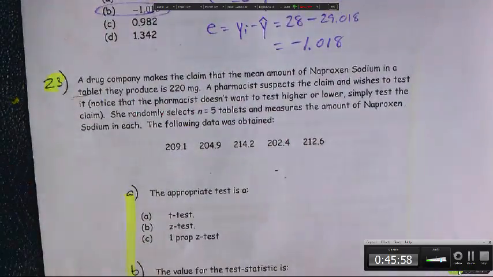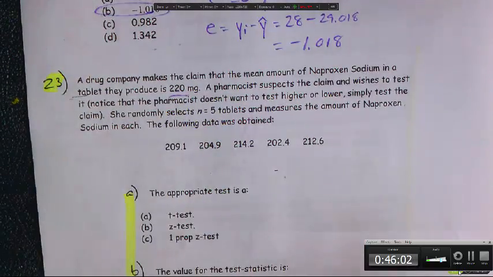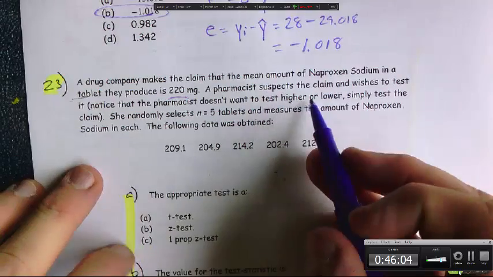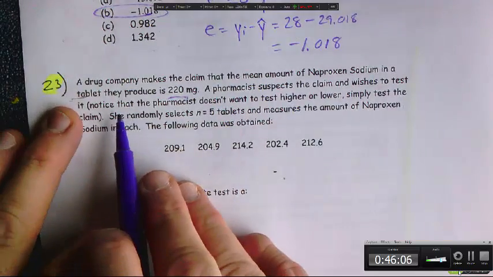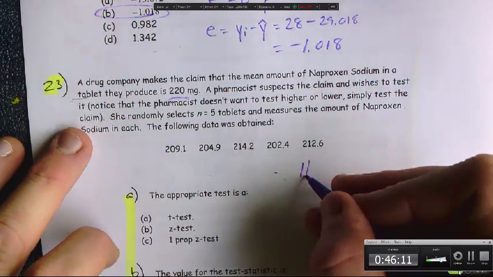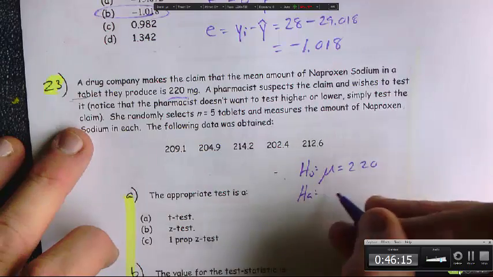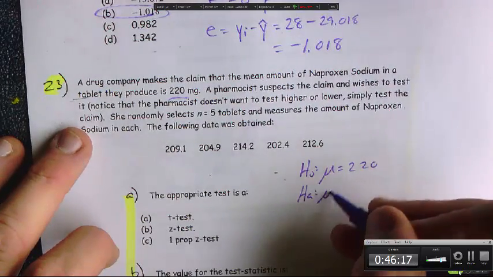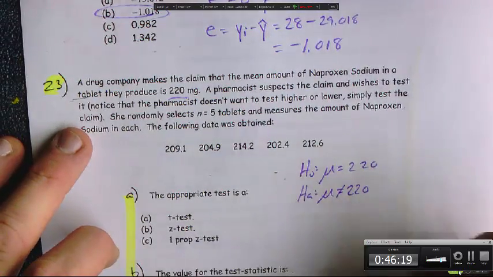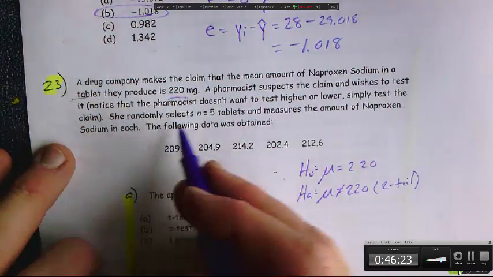A drug company makes a claim that their product's average sodium is 220 milligrams. The pharmacist suspects the claim and wishes to test it. Notice the pharmacist does not want to test higher or lower, simply test the claim. So the claim is mu is 220. The pharmacist wants to test that mu is not 220, so it's a two-tailed test. She randomly selects n equals 5.